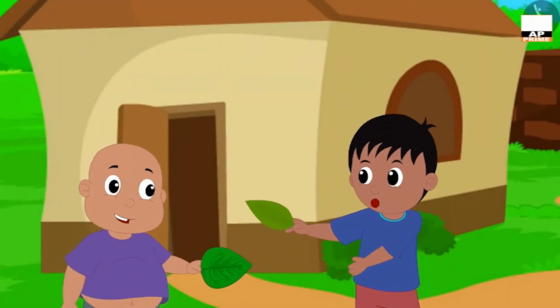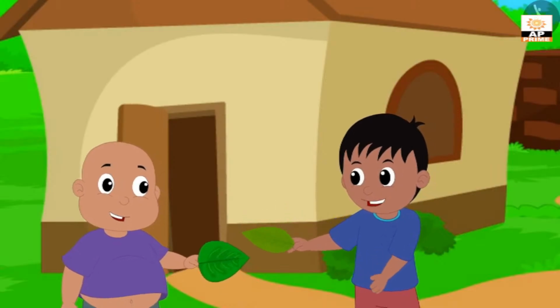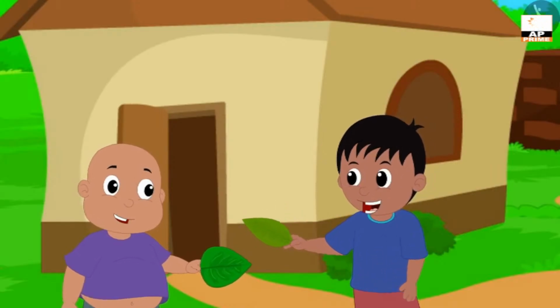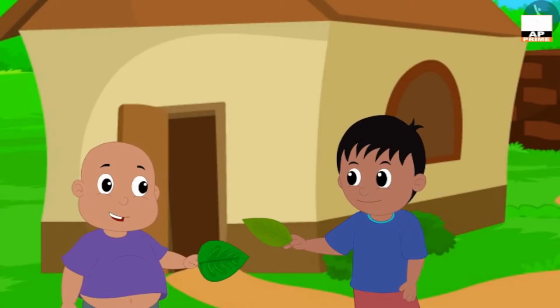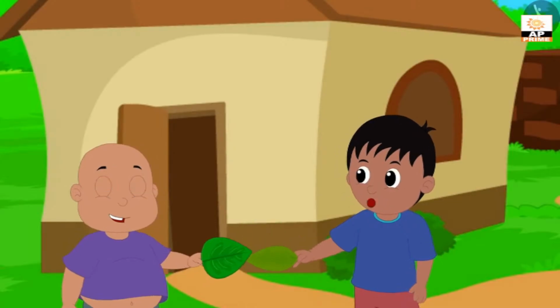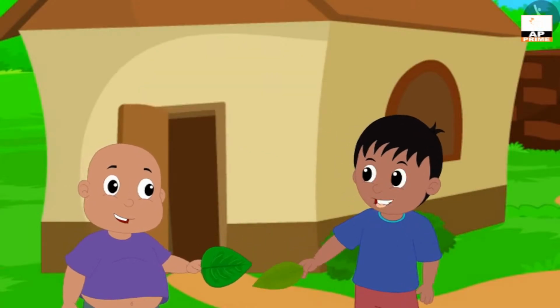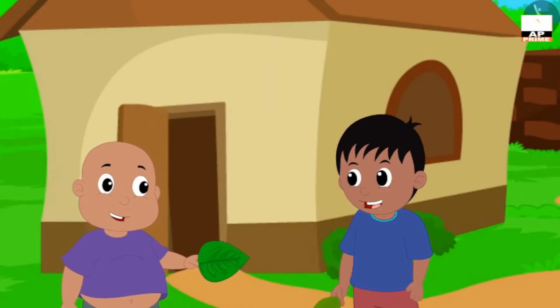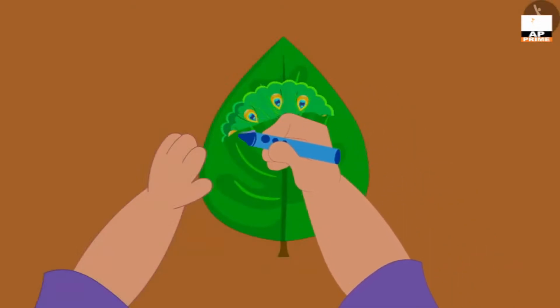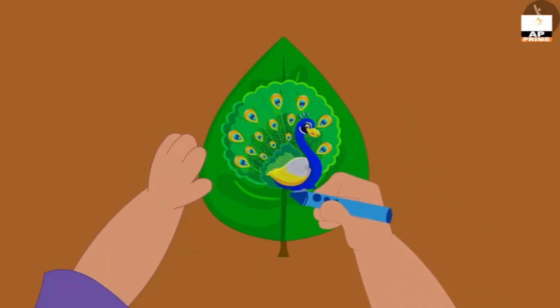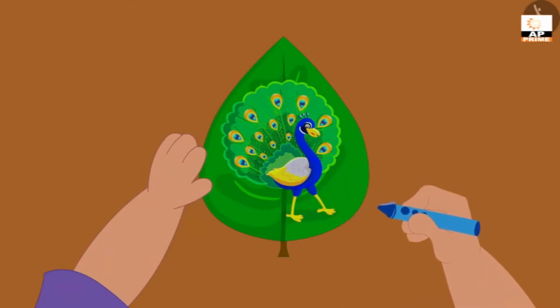Well done, Bablu. We came to know which is the biggest leaf, and you also learned to find the area using a grid paper. Now, let us quickly take part in the competition by painting a beautiful picture on this bigger leaf. The two friends made a beautiful painting on the second leaf.